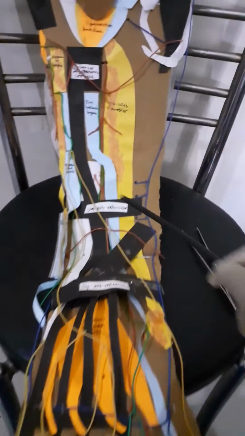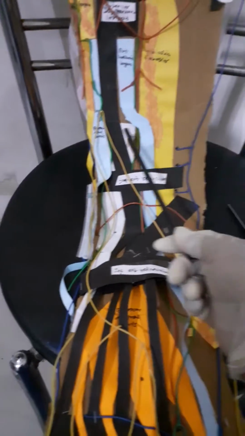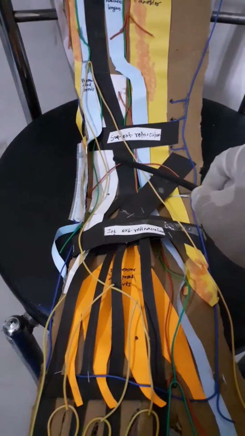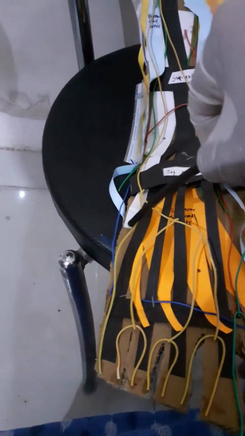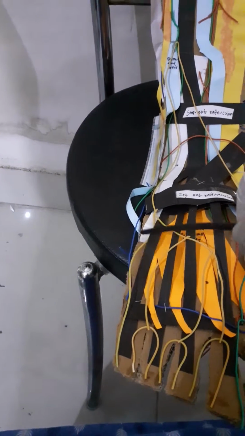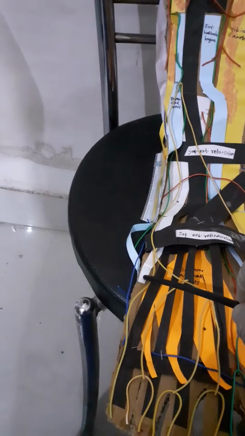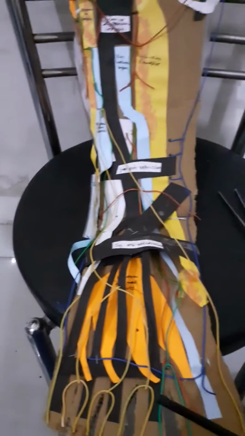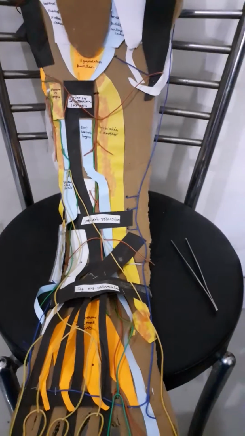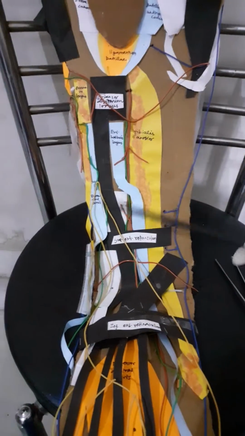Now the fourth muscle is the peroneus tertius in white color. It takes origin from the lower one-fourth of the medial surface of the fibula and gets inserted onto the base of the dorsal aspect of the fifth metatarsal bone. Here lies the first metatarsal and this is the fifth metatarsal bone, dorsal aspect, base.